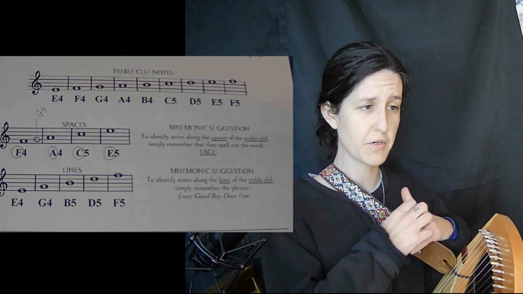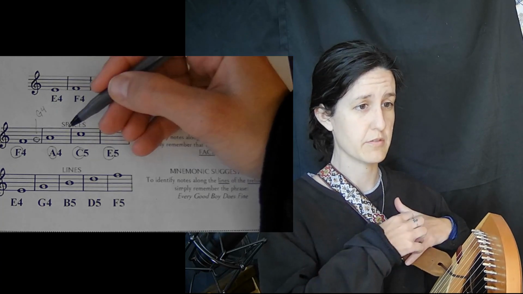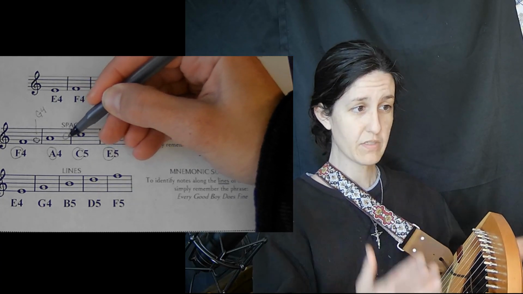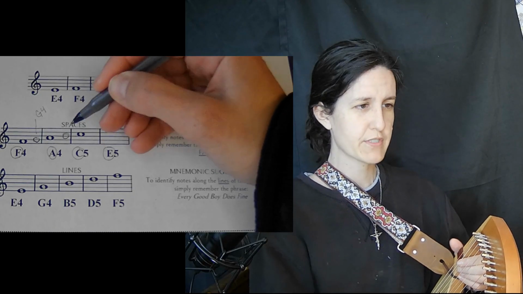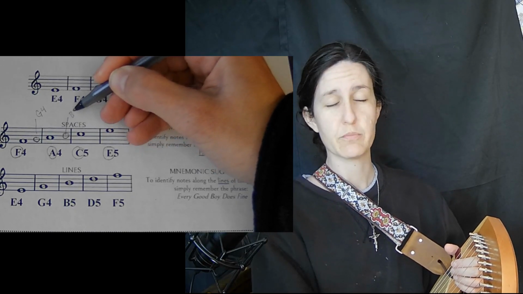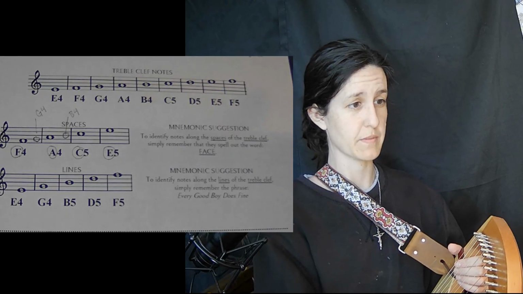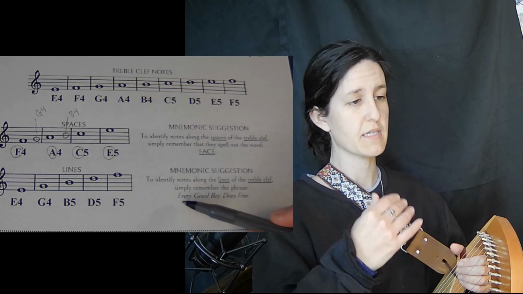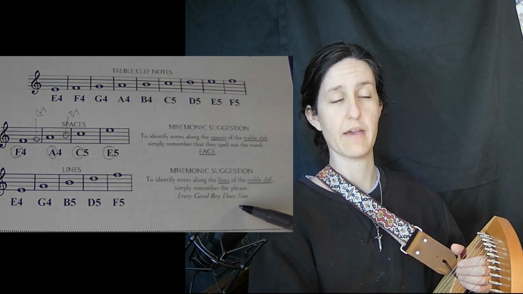But if you would prefer, you can also simply memorize the mnemonic for the lines. There are several different ones. The most common one is every good boy does fine. So E on the bottom, G, B, D, and ending with F at the top.